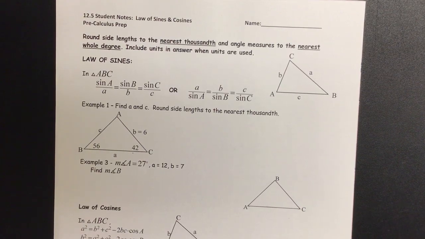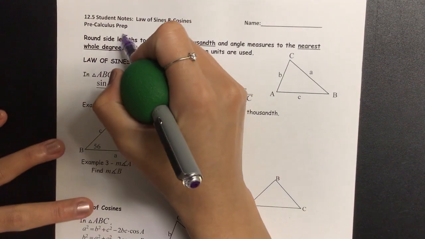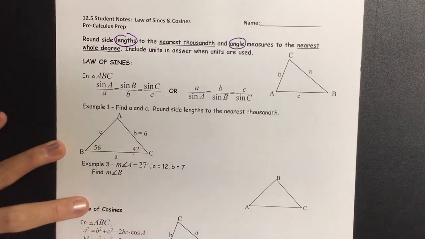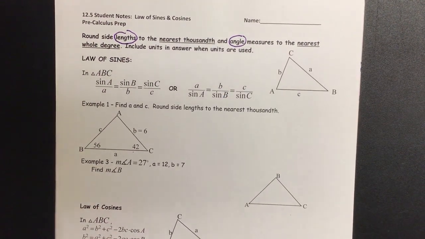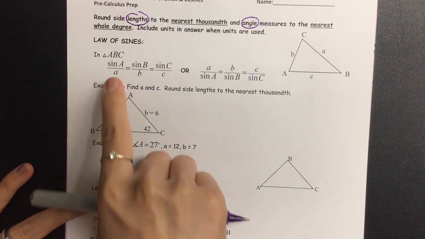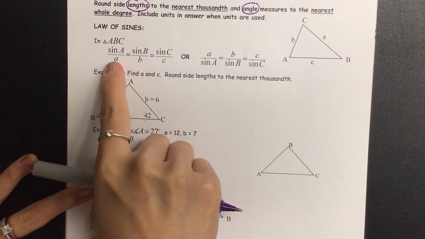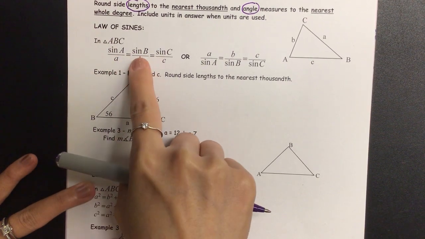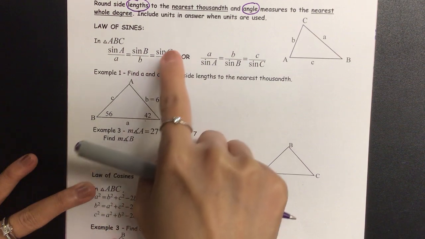So if we're finding the side length, we're gonna round it to 3 decimal places. And when we're looking for the angle, let's make it a whole number. And then we have a formula for law of sine and law of cosine. Law of sine basically is saying sine of an angle and its opposite side is proportional to sine of the angle of the other to the opposite side and so on.